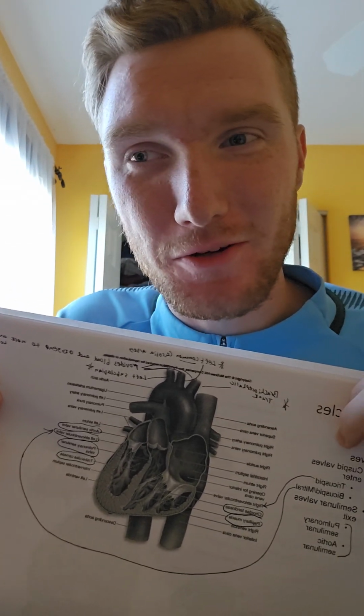But after the gas exchange, it's now oxygenated blood. From here, it goes into the left side. So we have the pulmonary veins, and after the pulmonary veins, it goes into the left atrium. From the left atrium, it goes into the bicuspid valve, which you can call by other names too, but I call it the bicuspid valve. From there, it goes into the left ventricle.